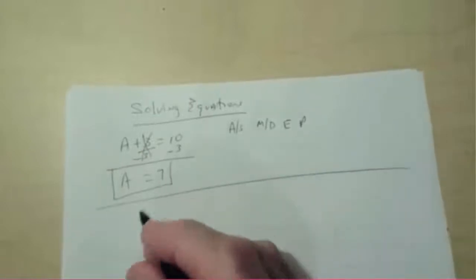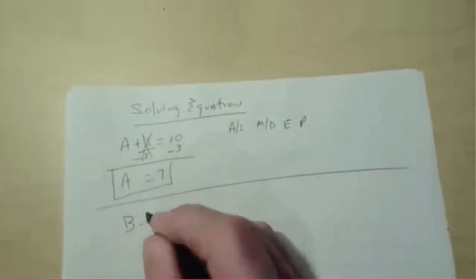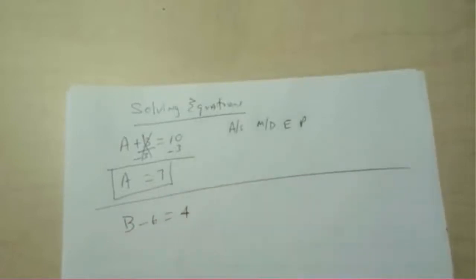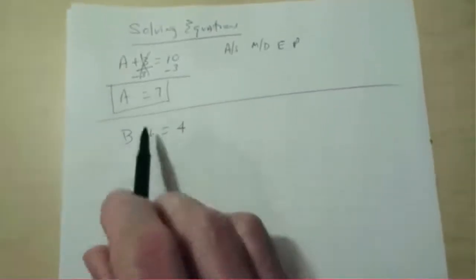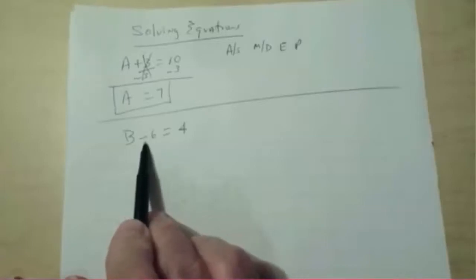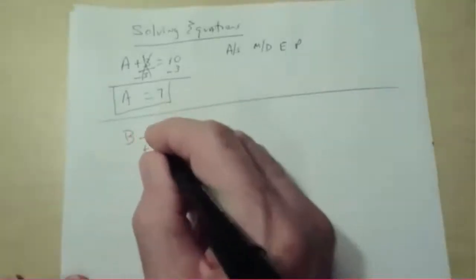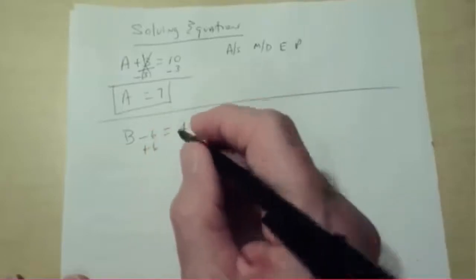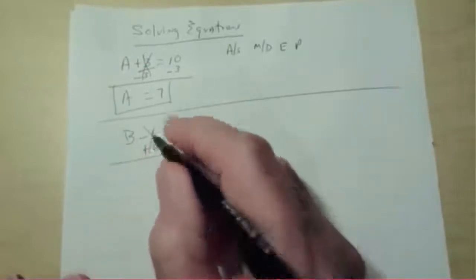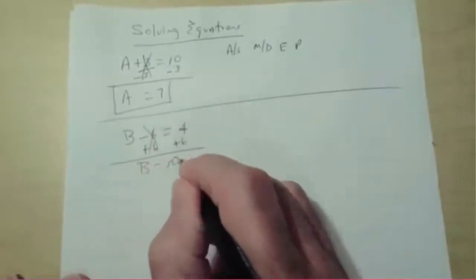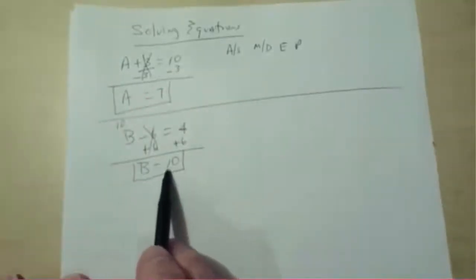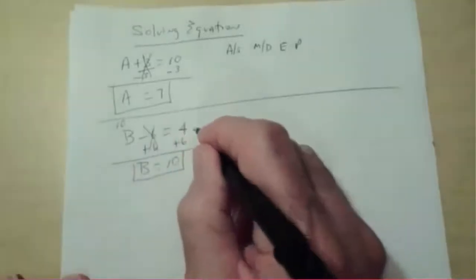Okay? And what if we have this? b minus 6 equals 4. Now again, we have a plus or minus here. We do that first. How do we get rid of a negative 6? Plus 6. Do the opposite of whatever it says. Whatever you do to one side, you have to do to the other. That's gone. So b over here is 10. And of course, you can plug it back in. b and 10 are interchangeable. So 10 minus 6 is 4, so we are correct.